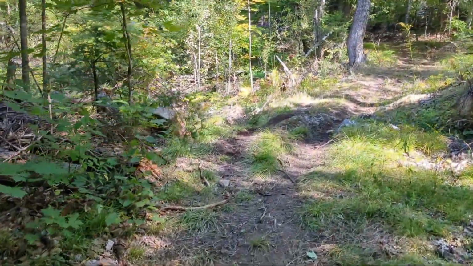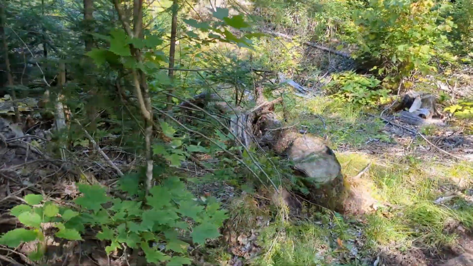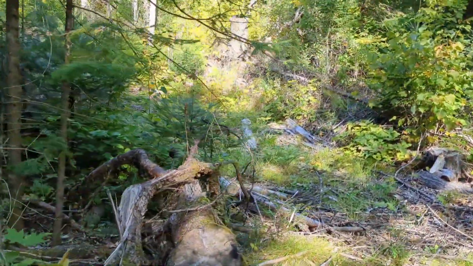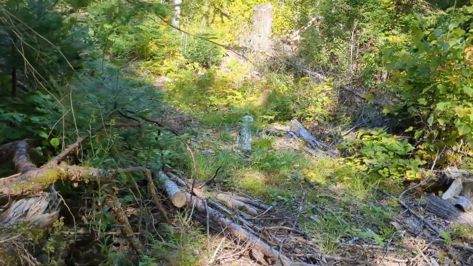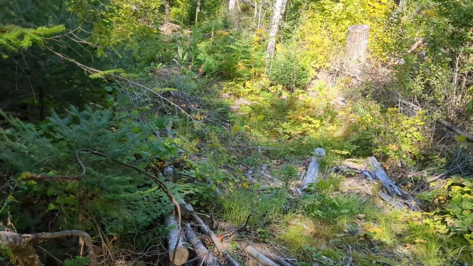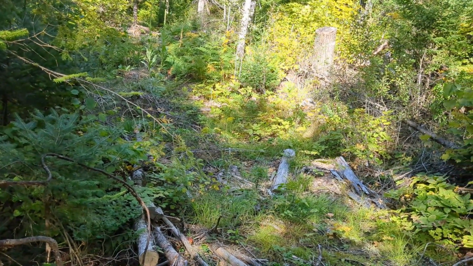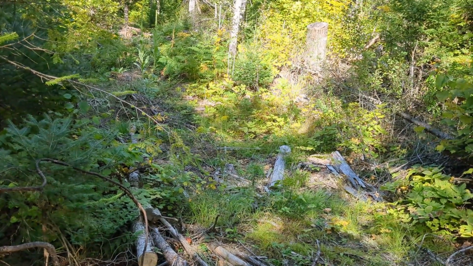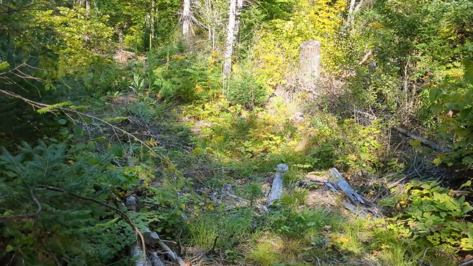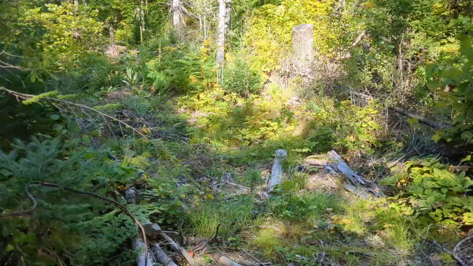Because there's the beginning of the trail. Might have been a deer. Let's go check.